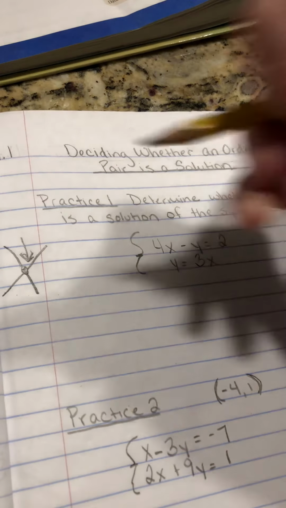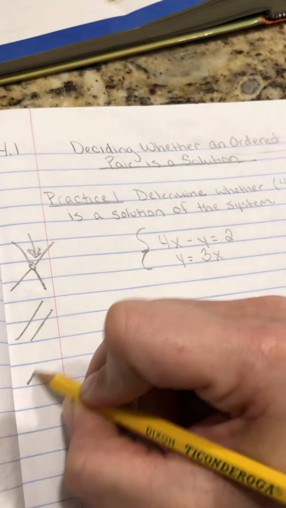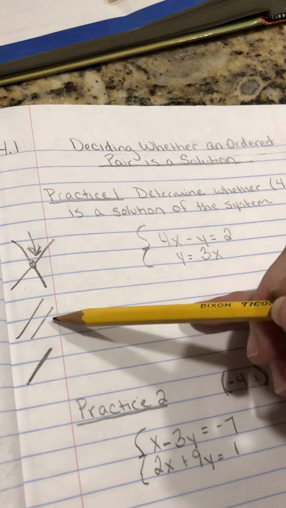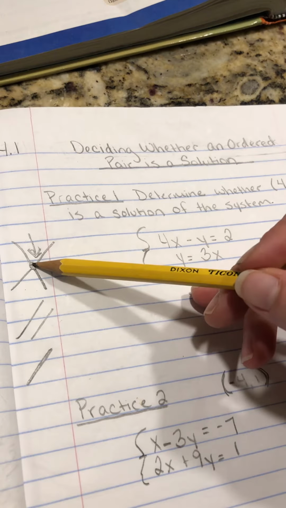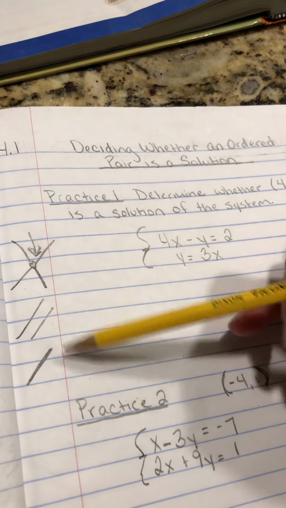Sometimes they're not going to intercept. Sometimes they're going to be parallel. And sometimes they're even going to be the same line. So we've got to look at those situations. Again, our concept in chapter 4 is, where do the two lines intercept?